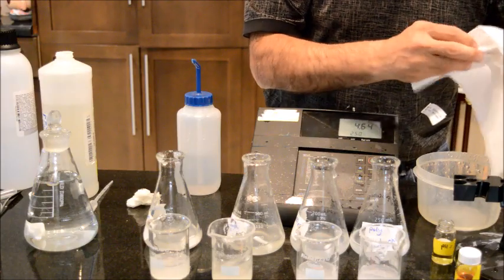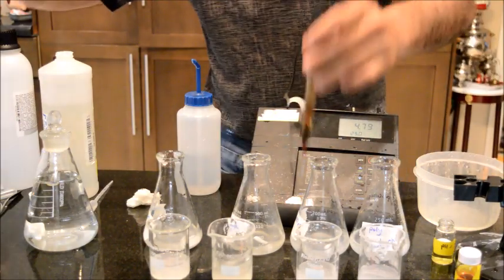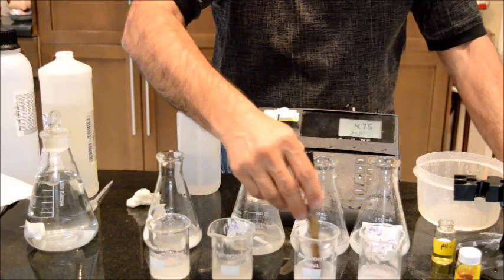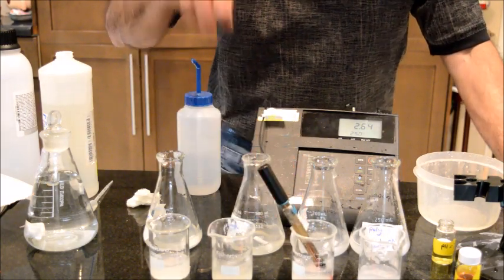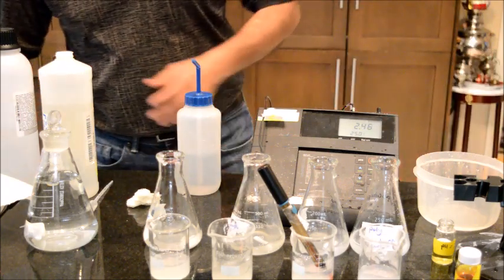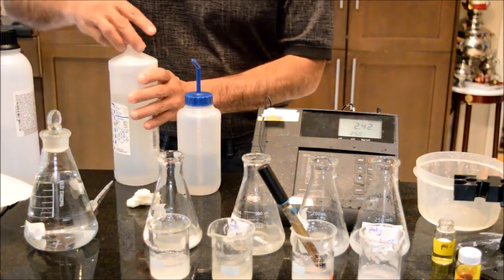So the next one is the Carbomer. The pH of the Carbomer 2% is very low. It's 2.8. So now I'm going to use sodium hydroxide for the pH adjustment.